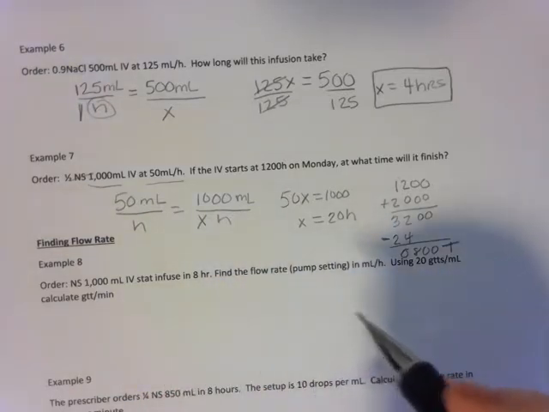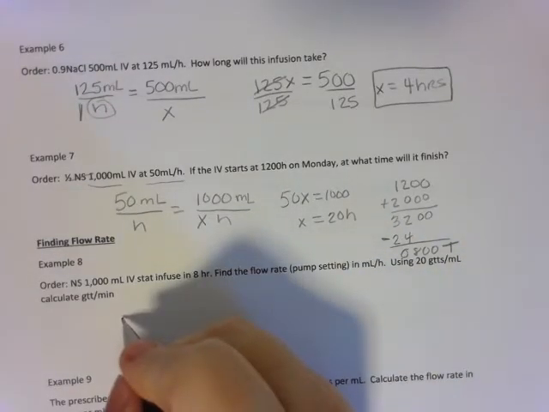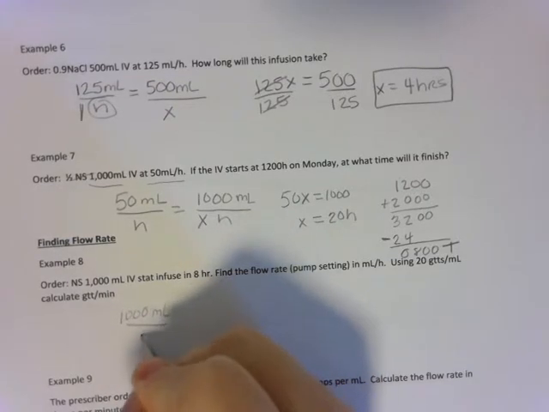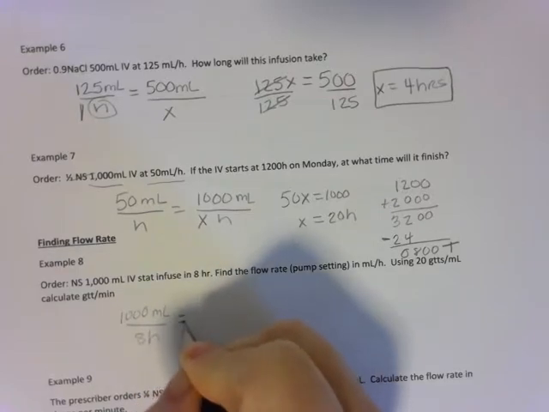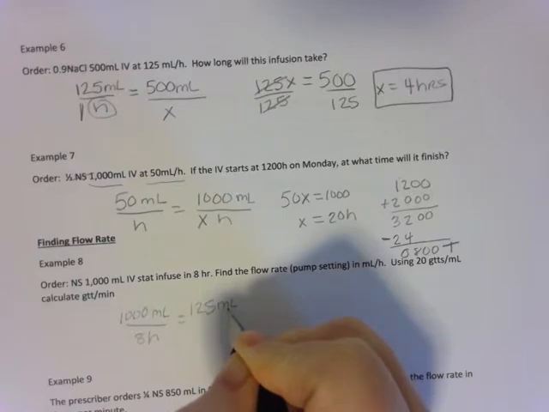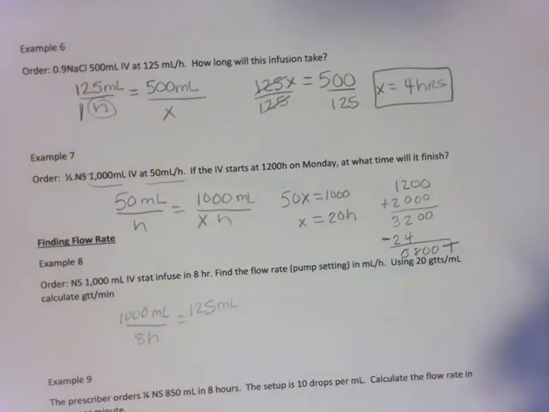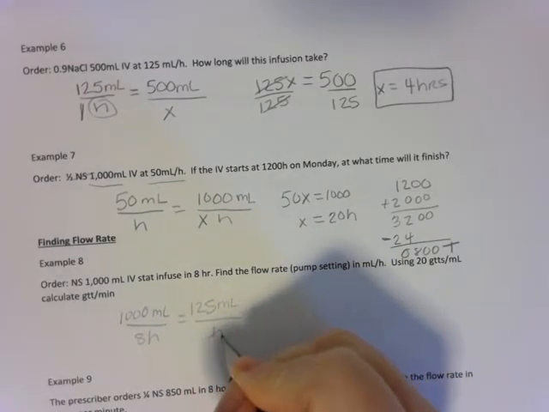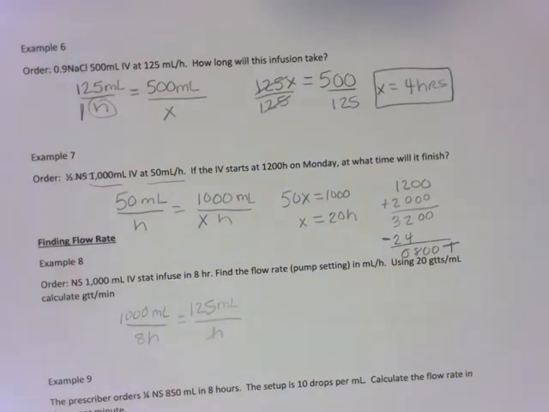So here I'm going to set up my 1000 mLs over 8 hours equals 125 mLs per hour.